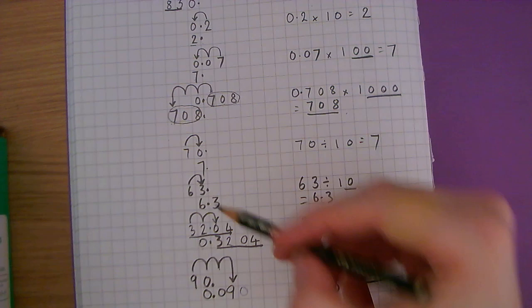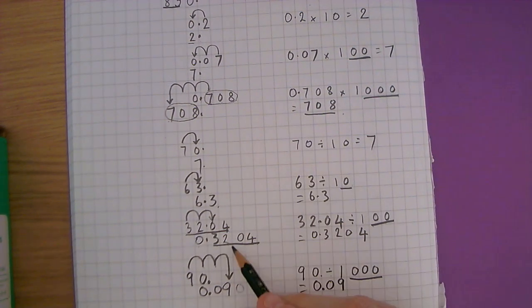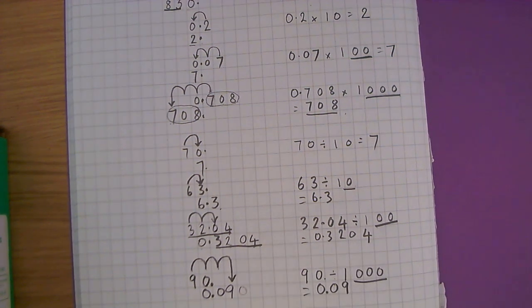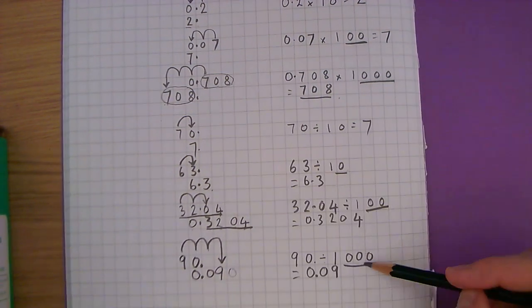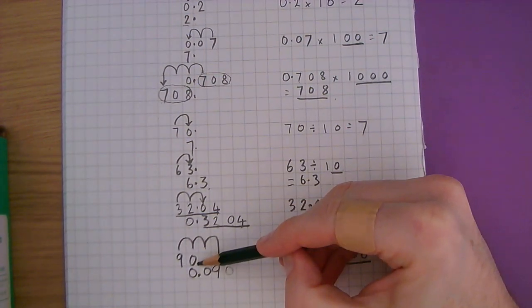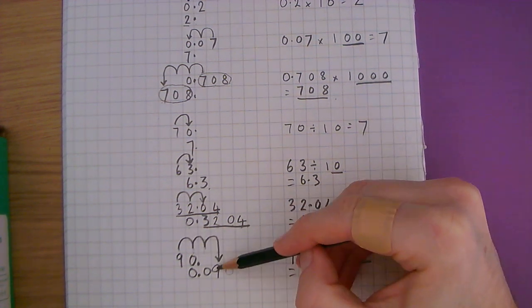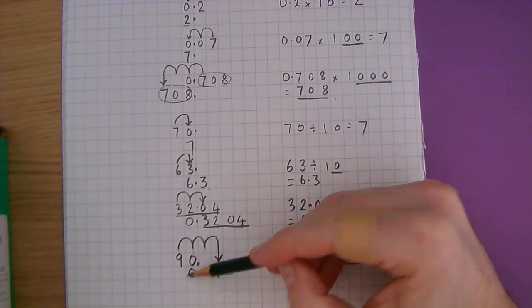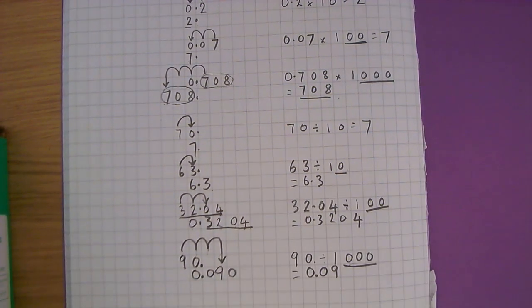32.04 divided by 100, 1, 2, all these other digits move along, shuffle along, 0.3204, and finally 90 divided by 1,000, 90, 3 zeros, write 90, put the decimal point, 1, 2, 3, the 9 goes there, fill the gaps there with 0. Can write the 0 there, but we don't need it. Could get rid of that.